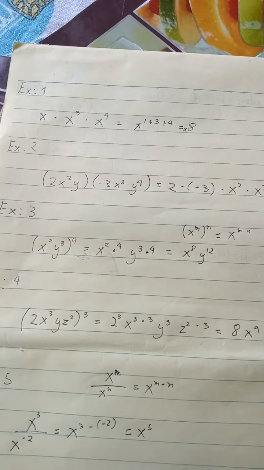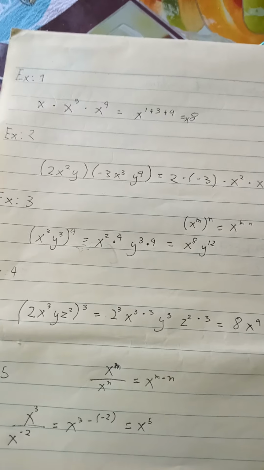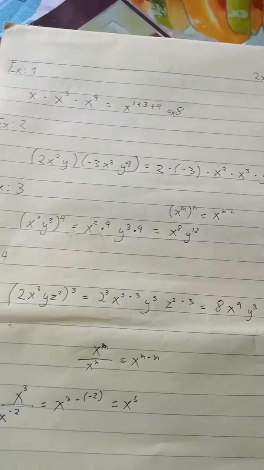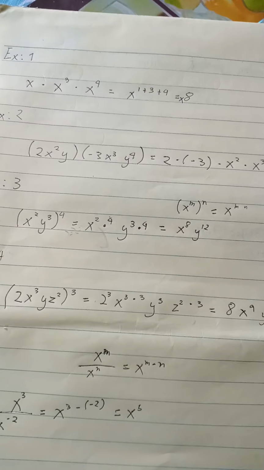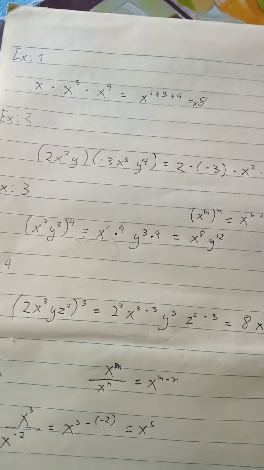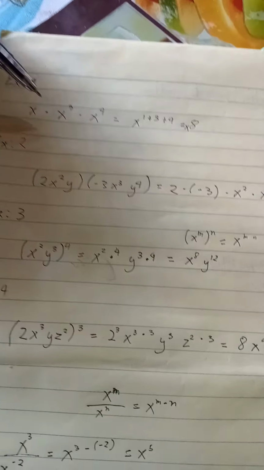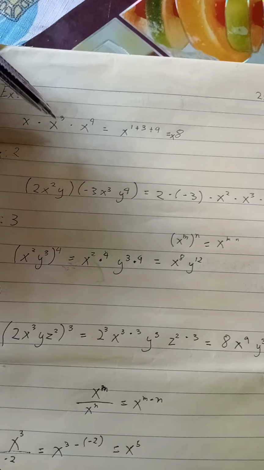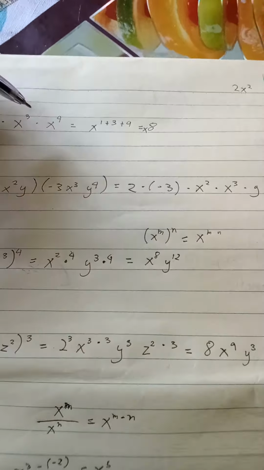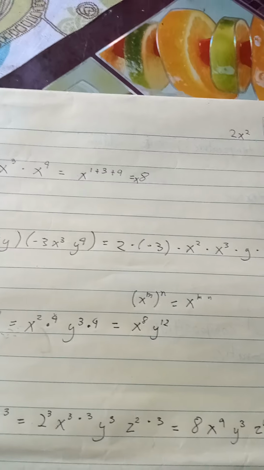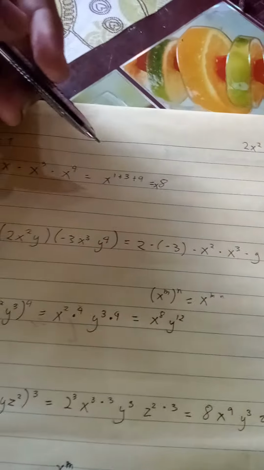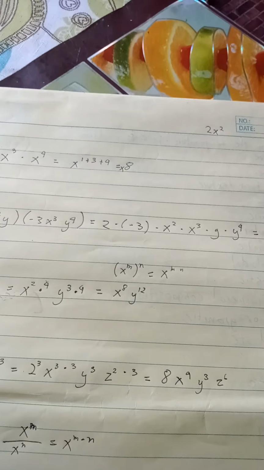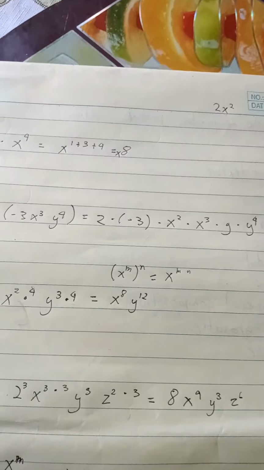Good day everyone, my name is Joshua Jatak and today we are going to discuss the exponent rules. Our first example will be x times x to the power of 3 times x to the power of 4. This equals x to the power of 1 plus 3 plus 4, which equals x to the power of 8.